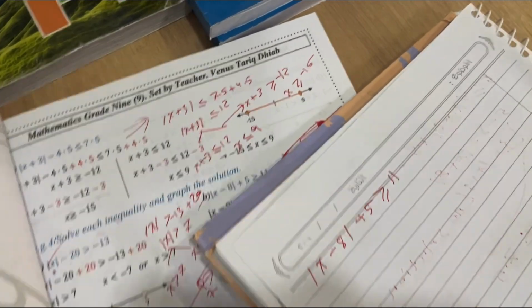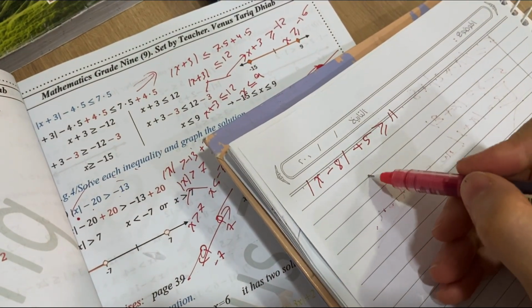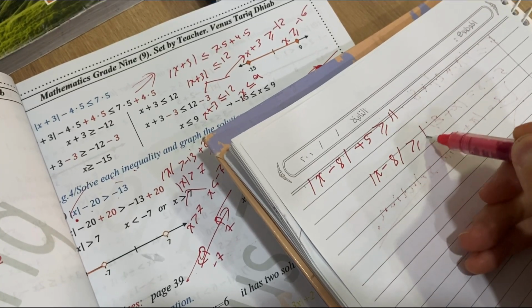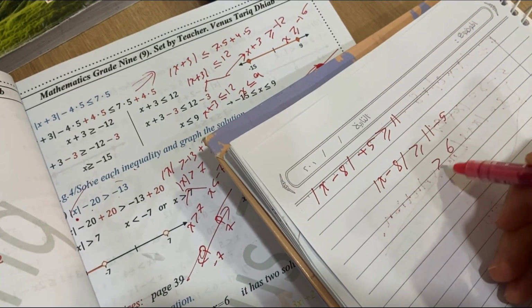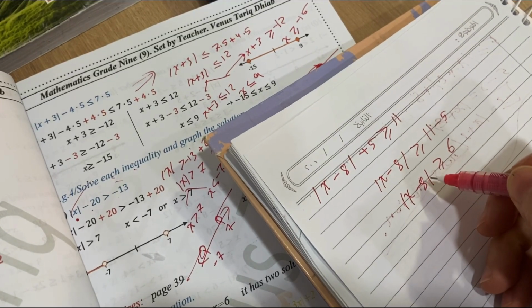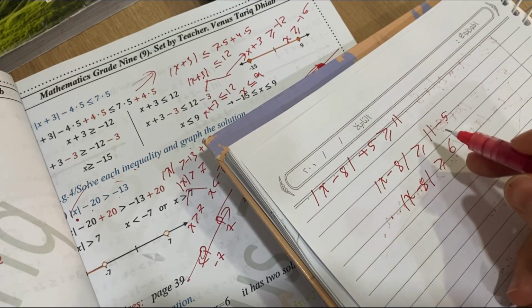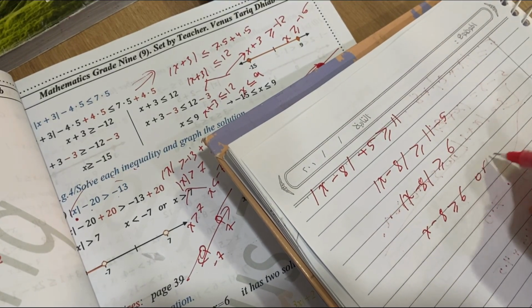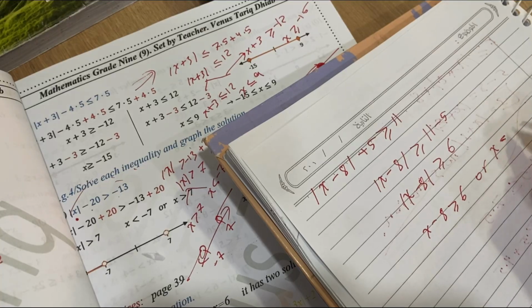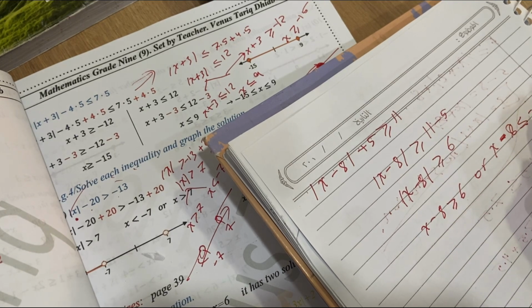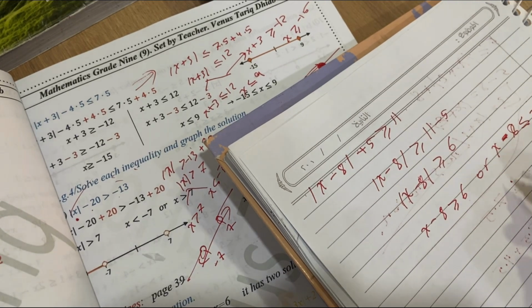Good. Here we have 5, so we move plus 5 to the other side: greater than 11 minus 5. So it is equal to 6. And then the absolute value of x minus 8 greater than or equal to 6. We have 2 results there. x minus 8 greater than or equal to 6, or x minus 8 less than or equal to, and positive 6 changes to negative 6.